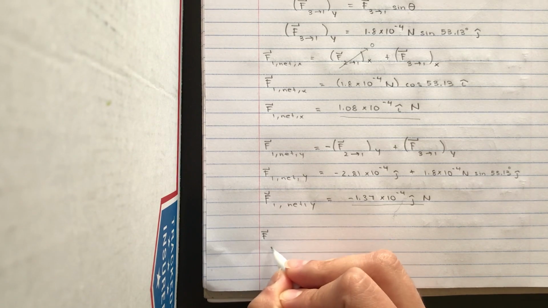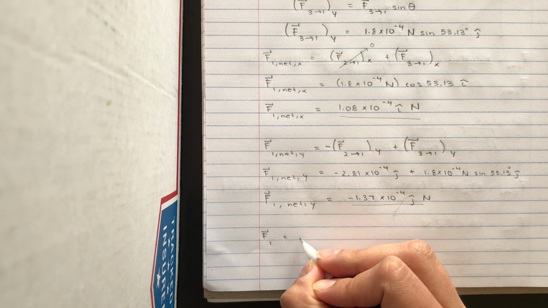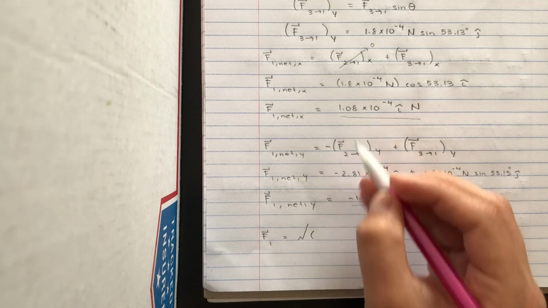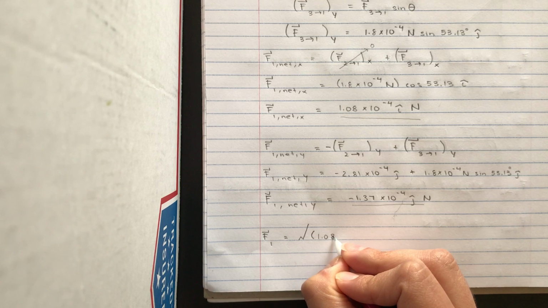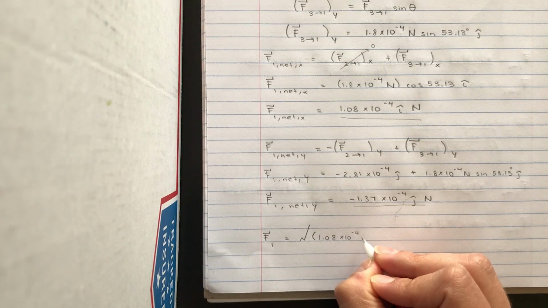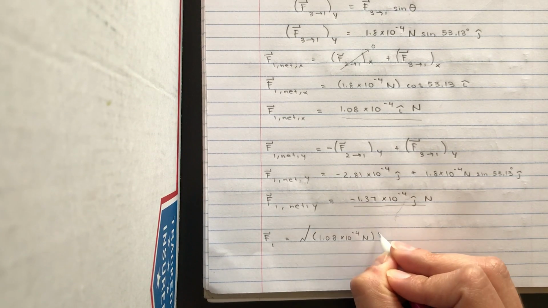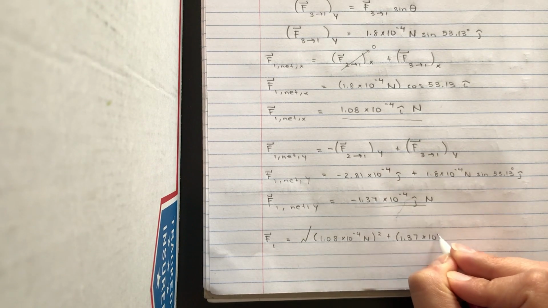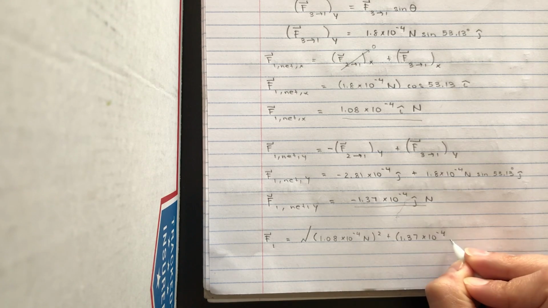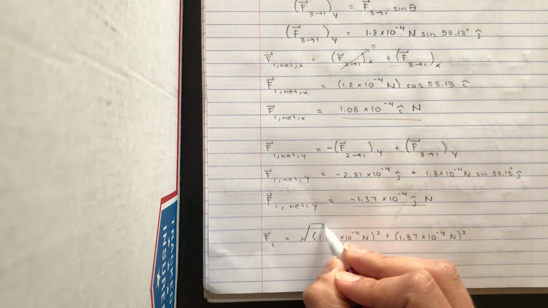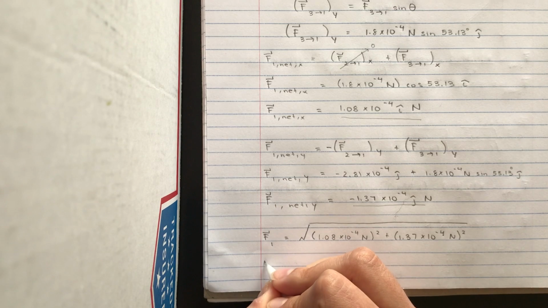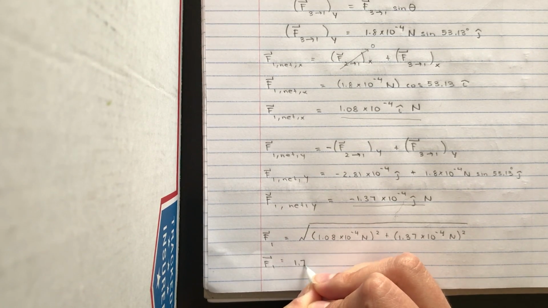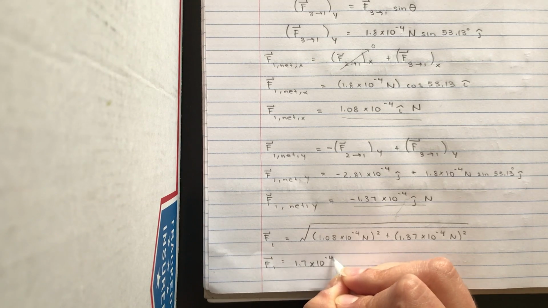So the force on 1 would be equal to the square root of 1.08 times 10 to the negative 4 newtons squared plus 1.37 times 10 to the negative 4 newtons squared. And we get that F of 1 is equal to 1.7 times 10 to the negative 4 newtons.